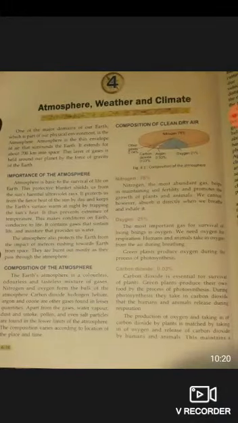Good morning, students. Today we will start a new chapter, Atmosphere, Weather and Climate. But first of all, let us know about atmosphere.